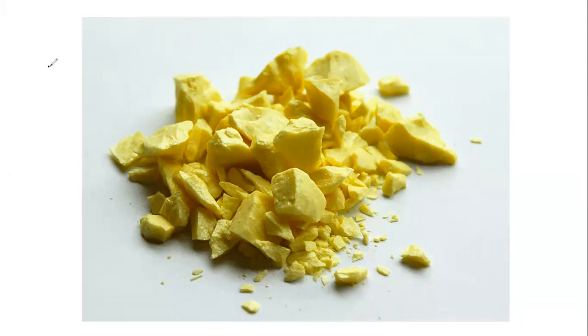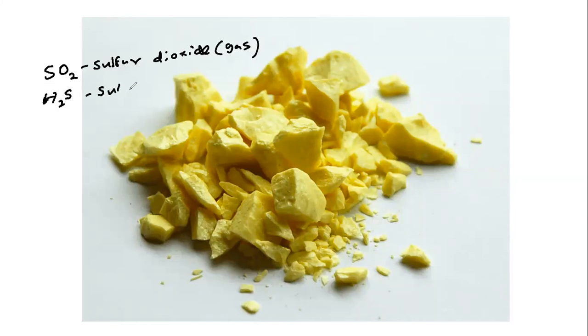One example, sulfur dioxide. Sulfur dioxide is a gas. Then H2S, hydrogen sulfide, is a gas. Why 2 here? Because sulfur valency 2. Hydrogen sulfide, that's also gas. Both these are poisonous gases, toxic gases.